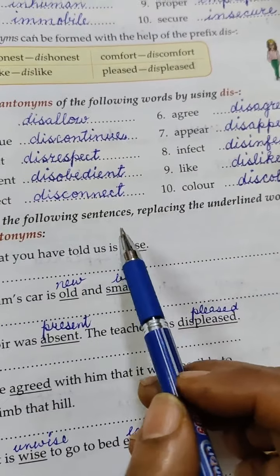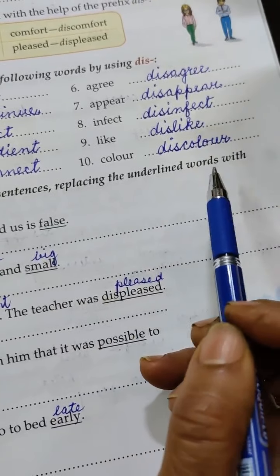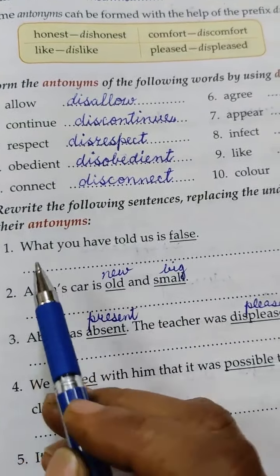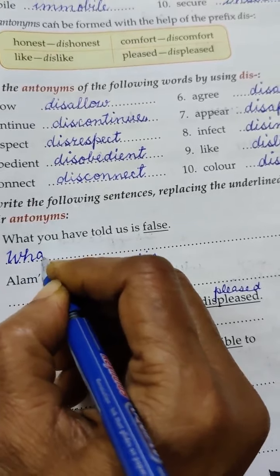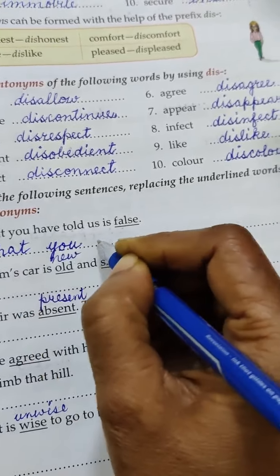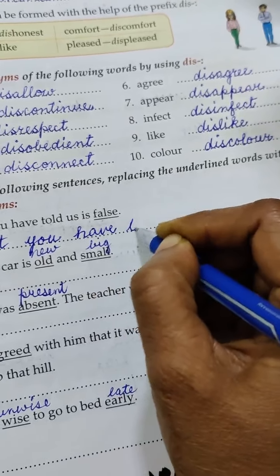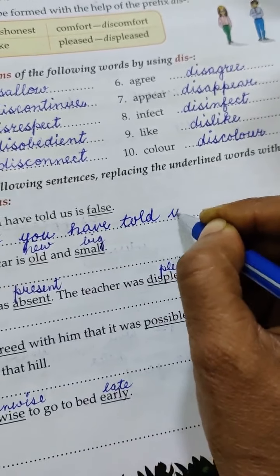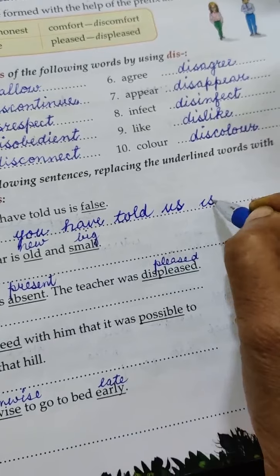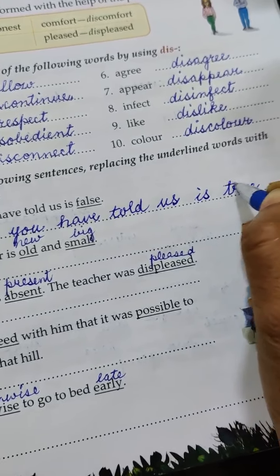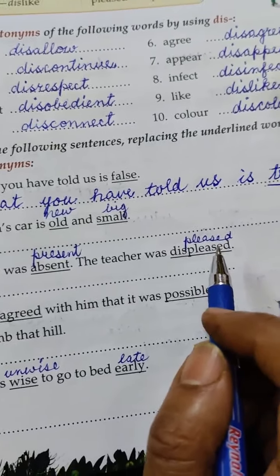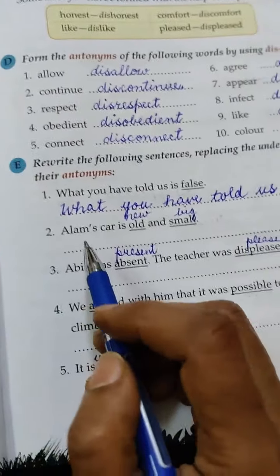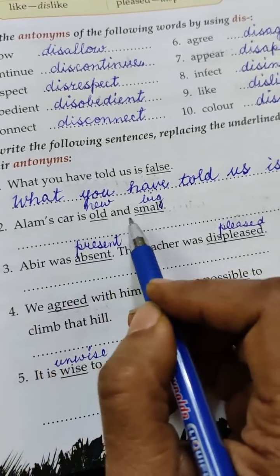Rewrite the following sentences, replacing the underlined words with their antonyms. All right. What you have told us is false. What you will write? What you have told us is true. Because the underlined word, you have to write the opposite of the underlined word. Is true. All right.